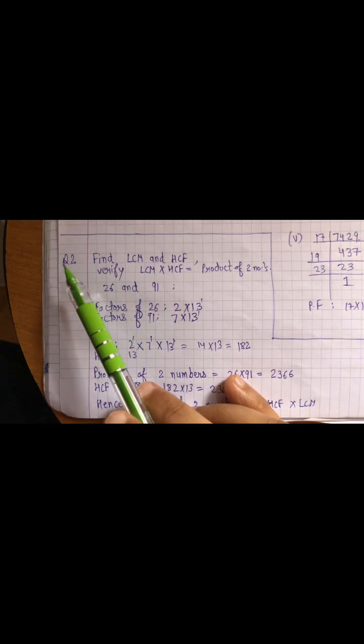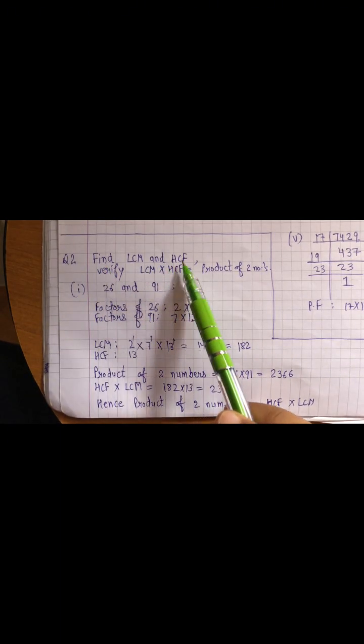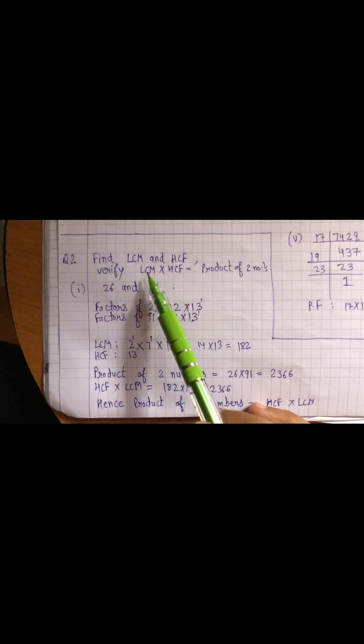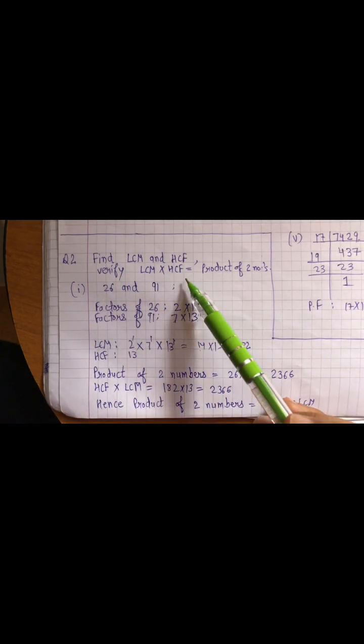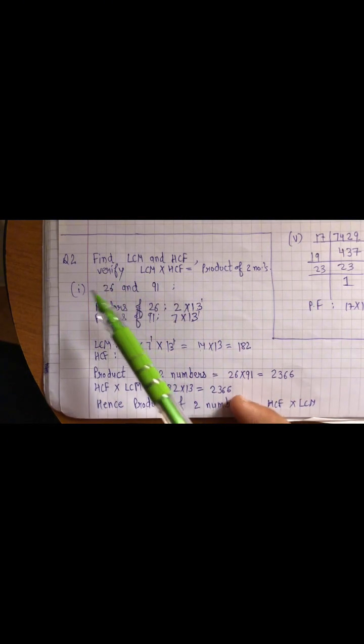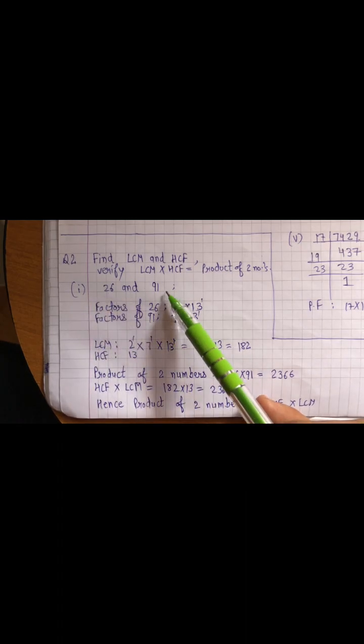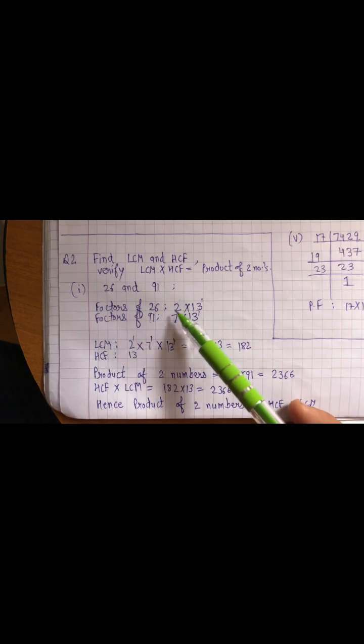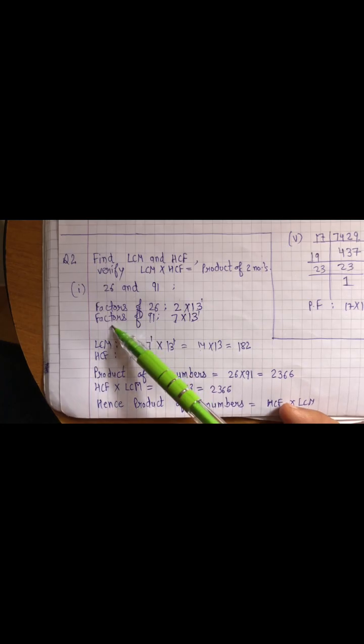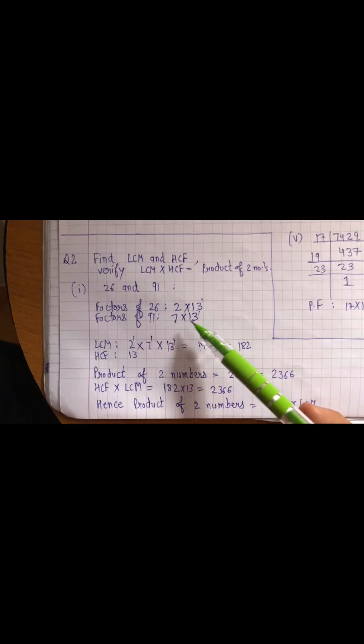Our second question is find LCM and HCF and also verify that LCM into HCF is equals to product of the two numbers. First part, 26 and 91. Factors of 26 are 2 into 13. Factors of 91 are 7 into 13.